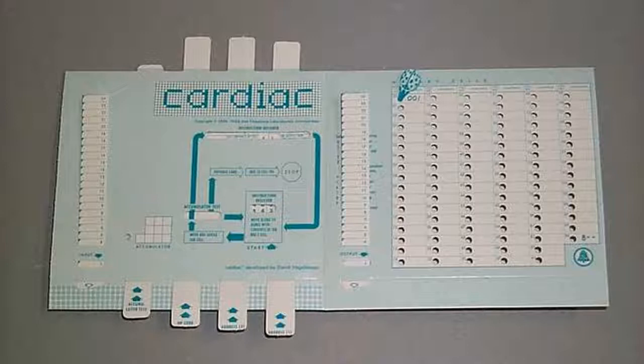But the Cardiac was actually a very helpful instructional aid to show just how the fundamental mechanics of any computer actually operates. So what would happen is you would control memory locations and instruction registers, which we'll talk about in a moment, with these little pull tabs, and then you would actually store values by writing them with a pencil over to the right in memory cells.